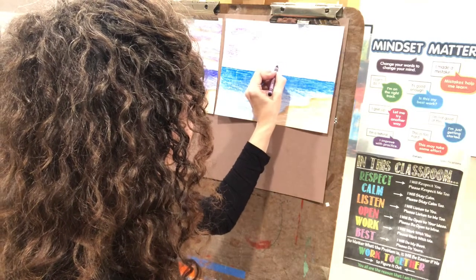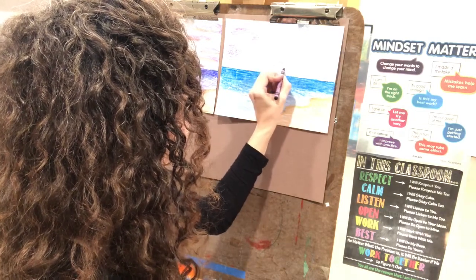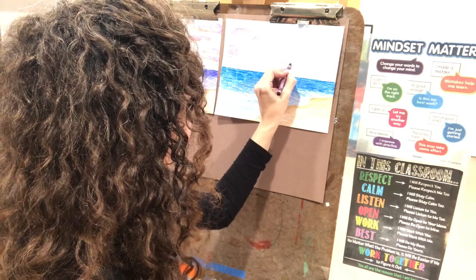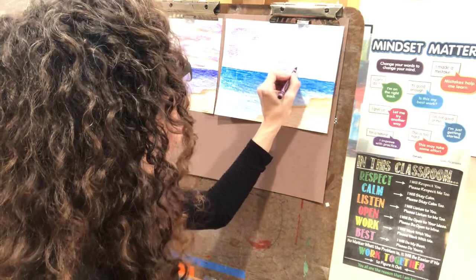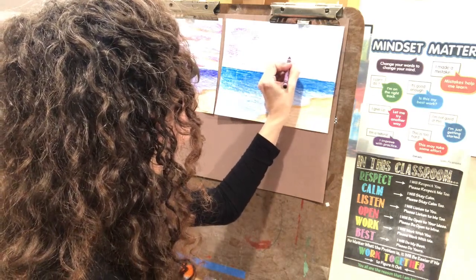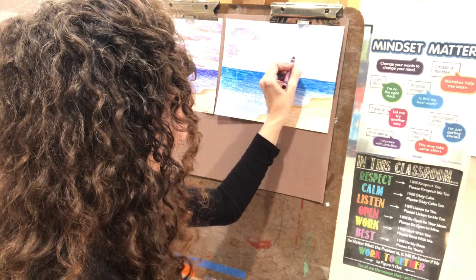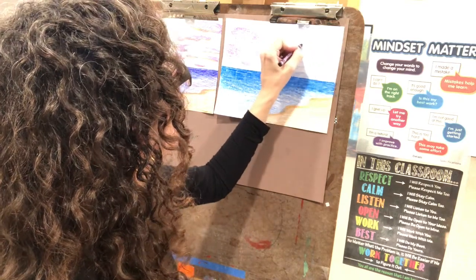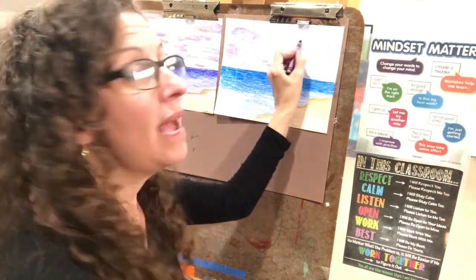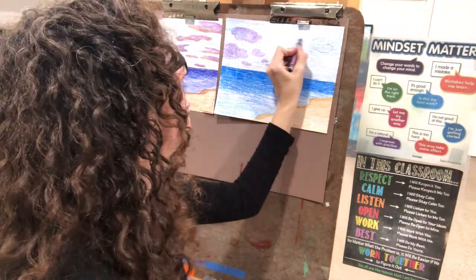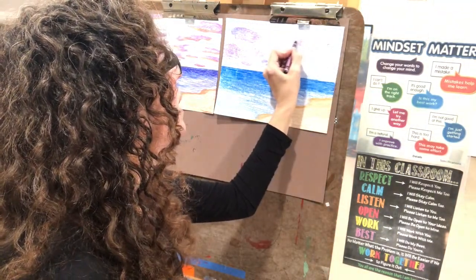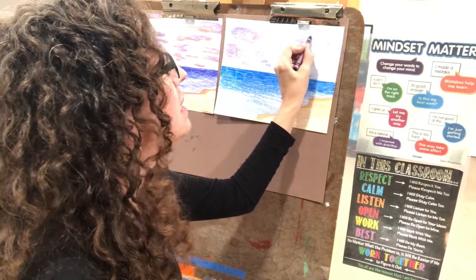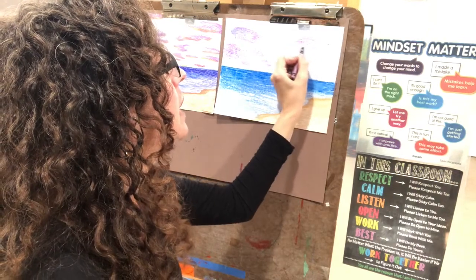Let's see what else. Just making some biomorphic shapes using curved lines. So I make a curved line like this, curved, curved, come back and connect. Now I have enclosed that space and I have created a shape that is biomorphic, that is found outdoors in nature, that has no name. It doesn't have a name.